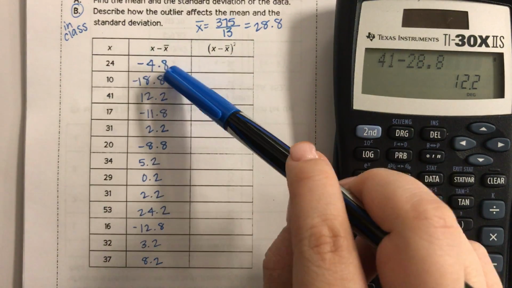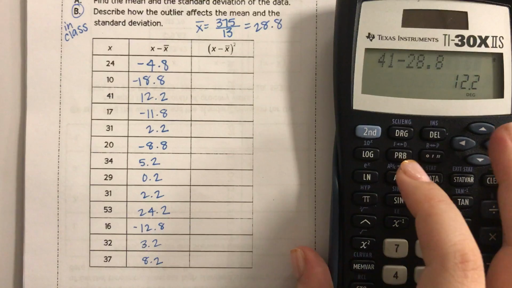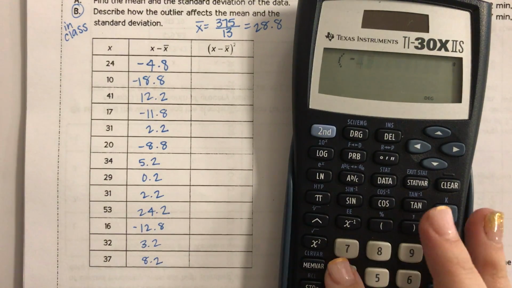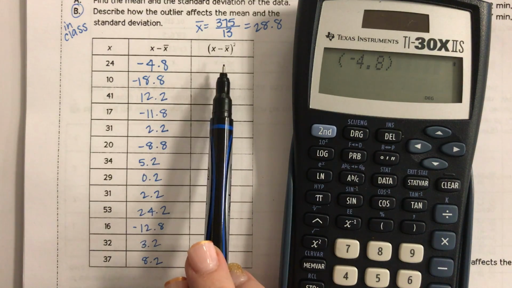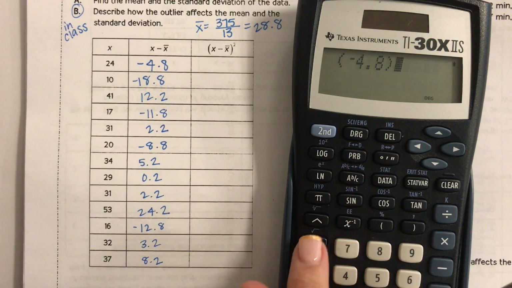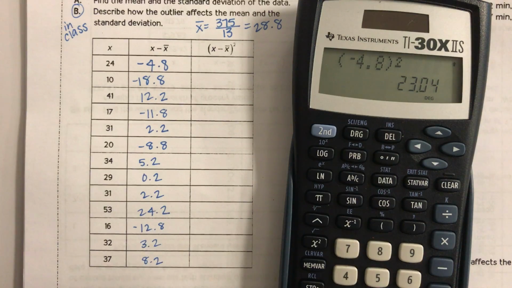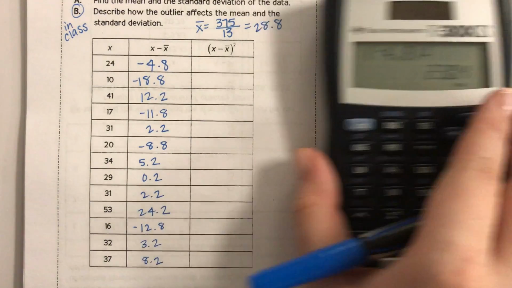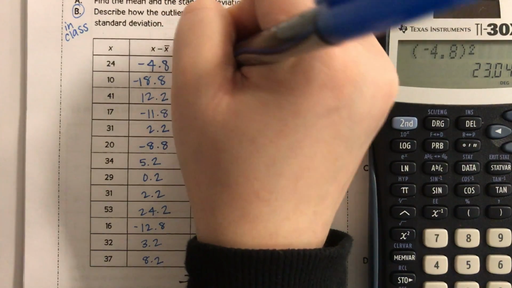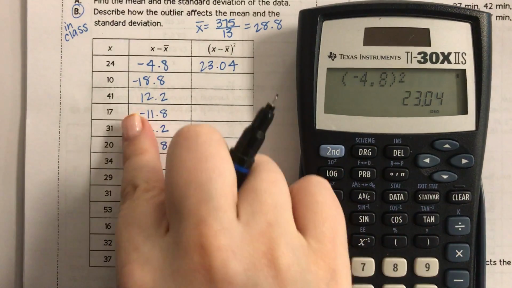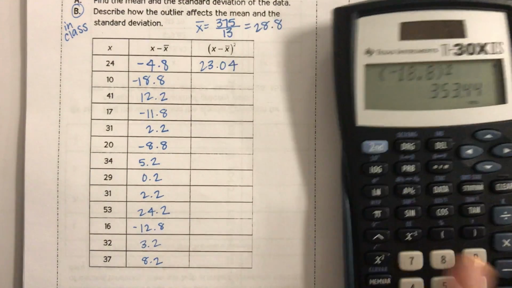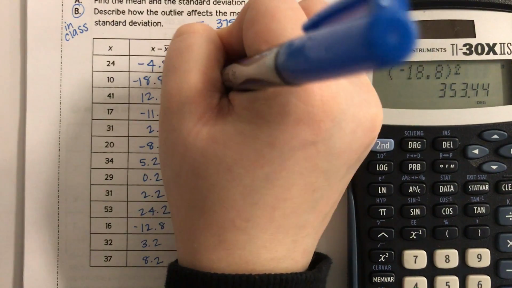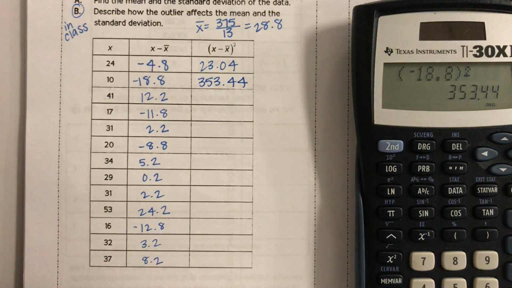All you have to do is take this number, plug it in the calculator, and square it. So let's go negative 4.8. Please make sure you use parentheses because you're not going to get a negative number here. These should all be positive numbers. Squared, 23.04. Okay, I'll do the next one to show you how to plug it in. Parentheses, negative 18.8 squared, 353.44. Okay, so that's how you do it.